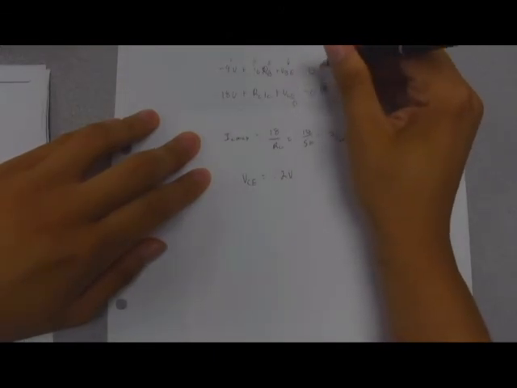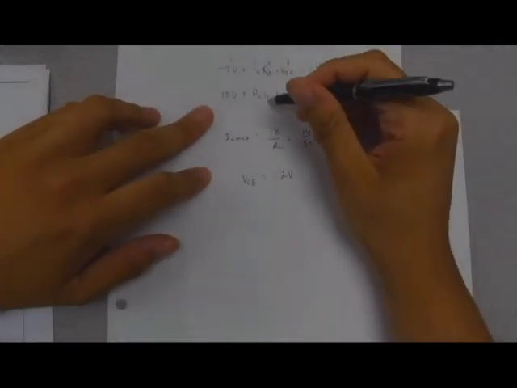So going back and looking at this second equation, we can actually figure out the real value of IC.